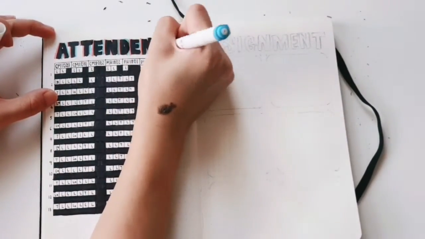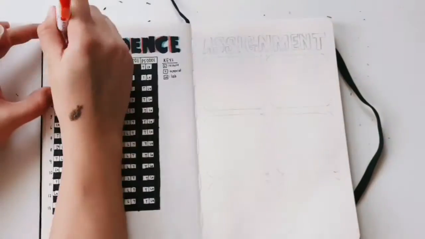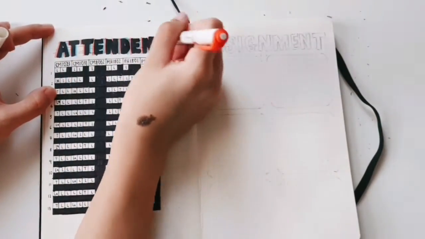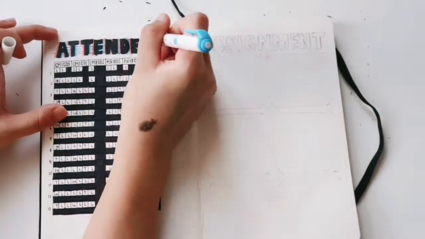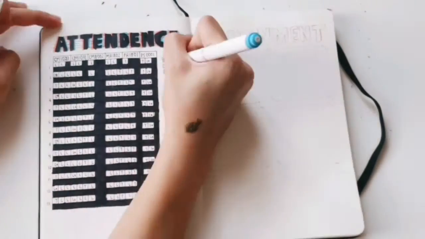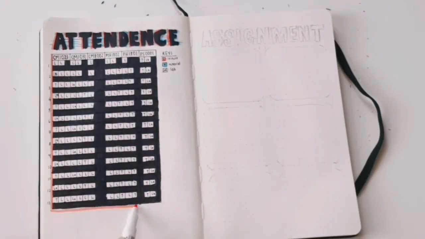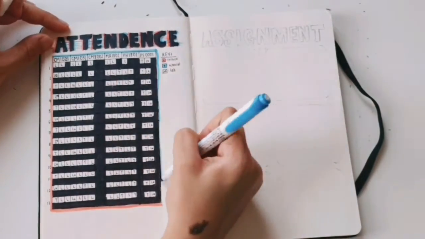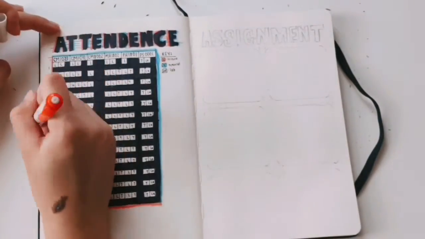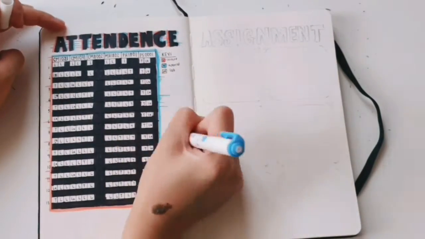Afterwards, I went to do my glitch effect. Next, I went to color in the key of my attendance log in red and blue, just so that whenever I attended the class, I would color them in red or blue to represent the lab session, tutorial, or lecture that I'm attending.